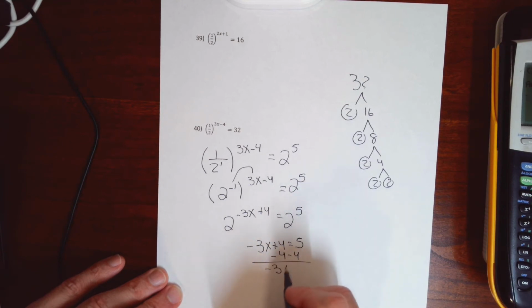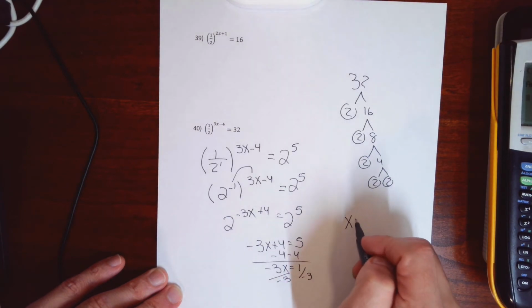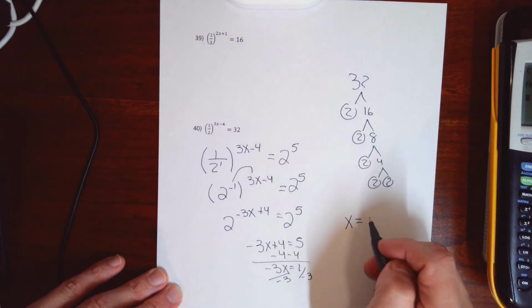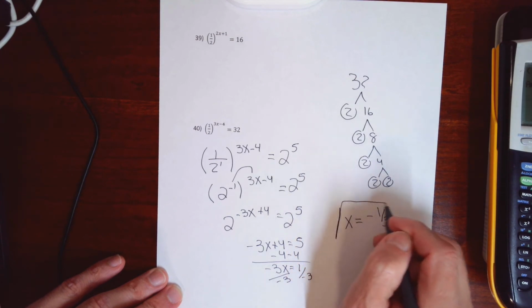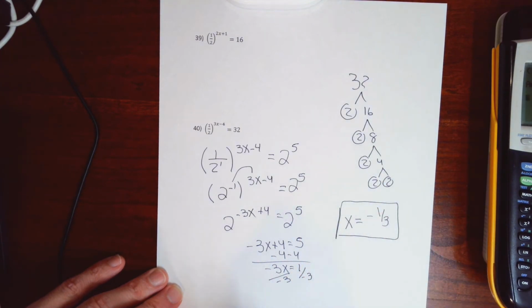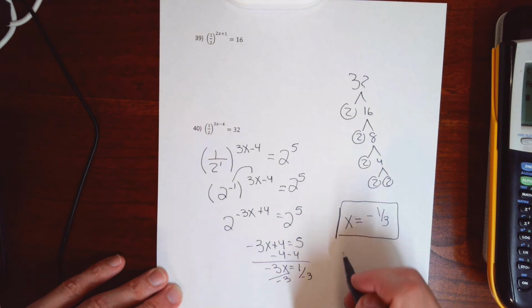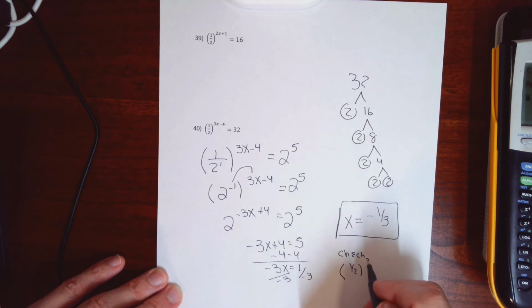That gives me minus 3x equals positive 1. Divide by minus 3, divide by minus 3. That gives me x equals 1 over minus 3. Looks odd to see that negative in the denominator, so I'm going to move it up front and get an answer of negative 1/3.